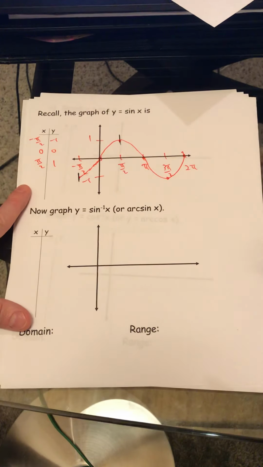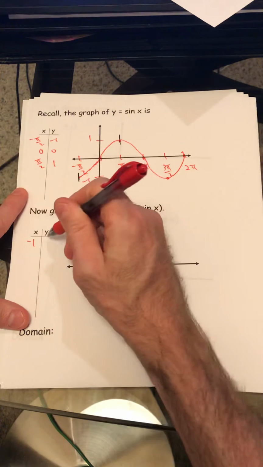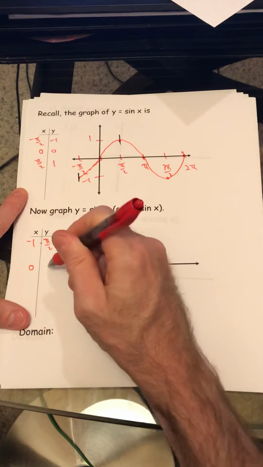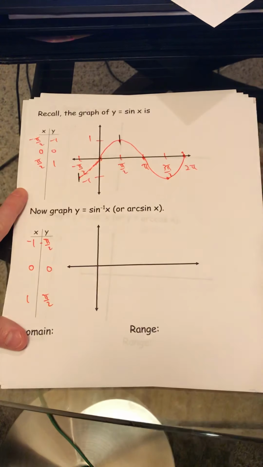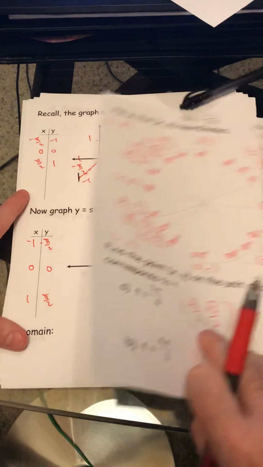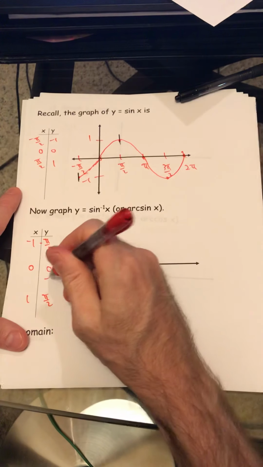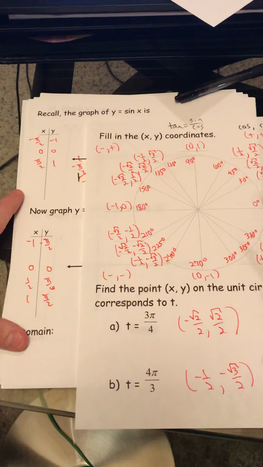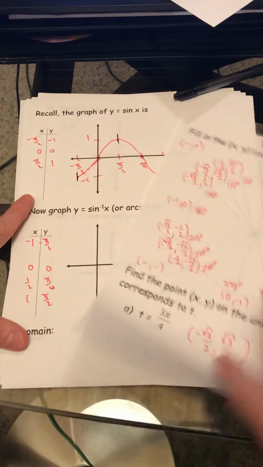So, when we graph the inverse, you switch x and y. And, again, since we're working with sine, we can also use pi over 6 and 1/2, and negative pi over 6 and negative 1/2.